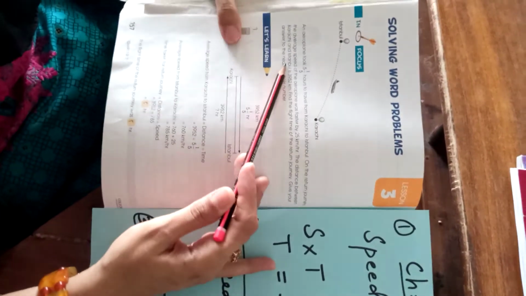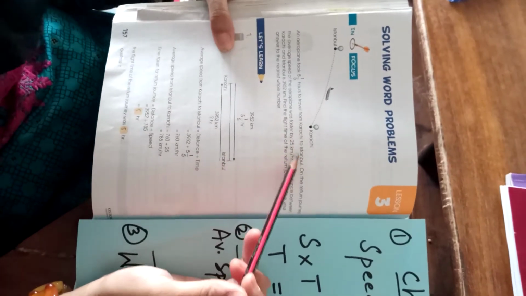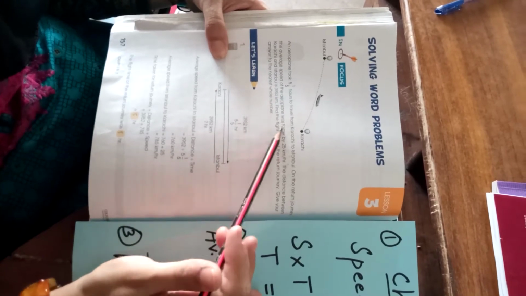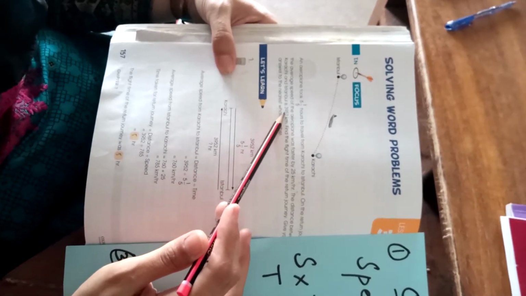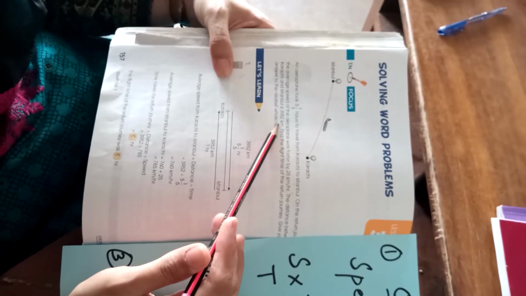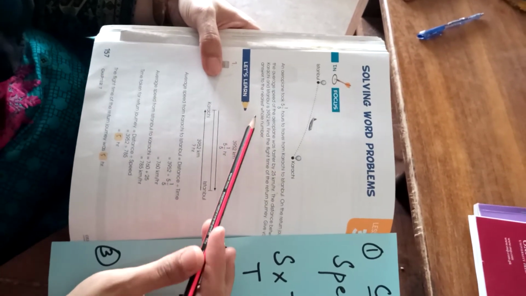In question number 1c, an aeroplane took 5 whole 1/5 hours to travel from Karachi to Istanbul. On the return journey, the average speed of the aeroplane was faster by 25 km per hour. The distance between Karachi and Istanbul is 3,952 km. They are showing you in a timeline also. Find the flight time of the return journey. Give your answer to the nearest whole number, so no decimals will come.